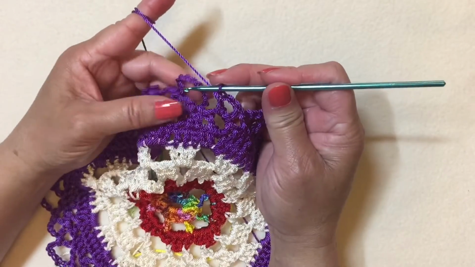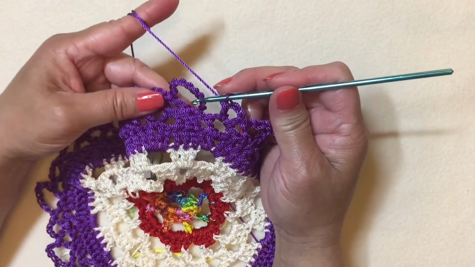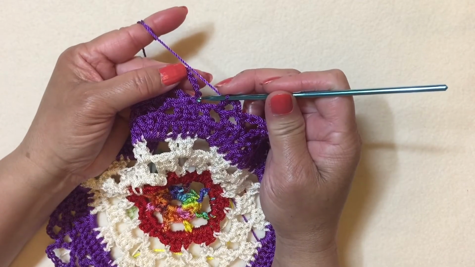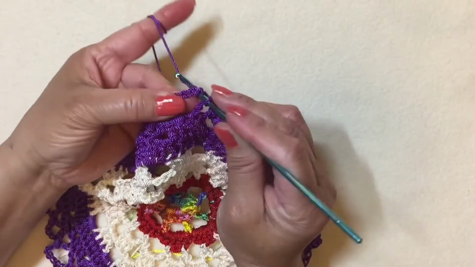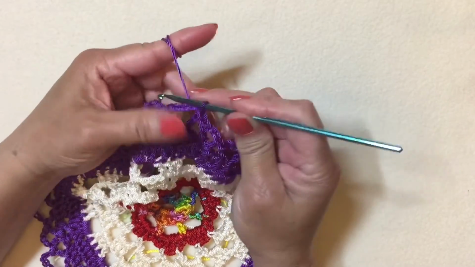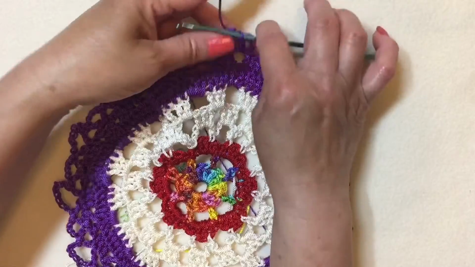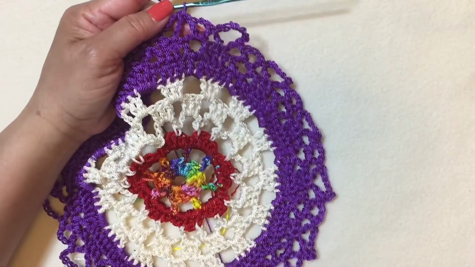And then slip stitch on the third chain of the beginning chain 9. So 1, 2, 3, the third chain, we slip stitch there, and that's the end of round 9.